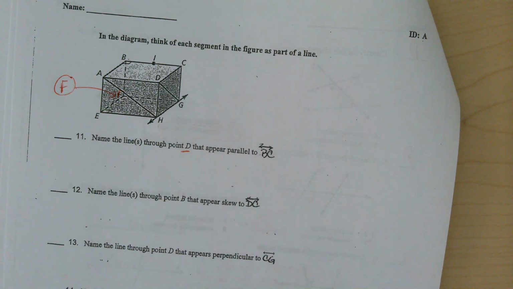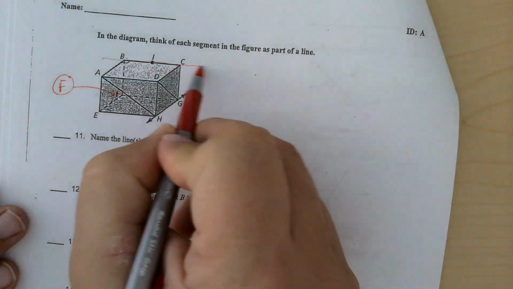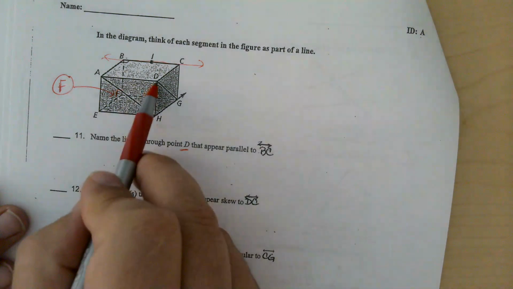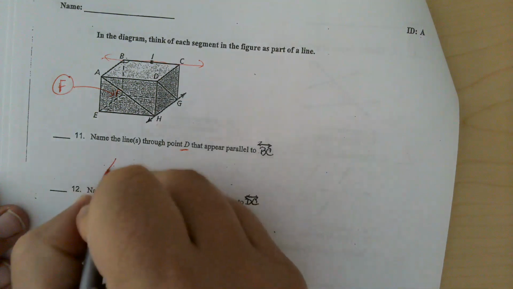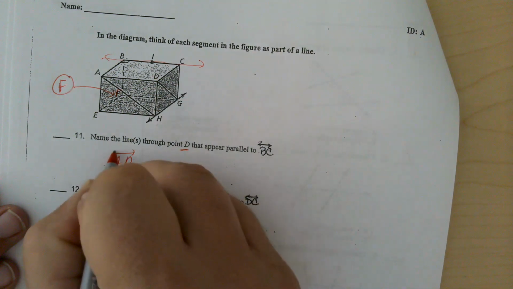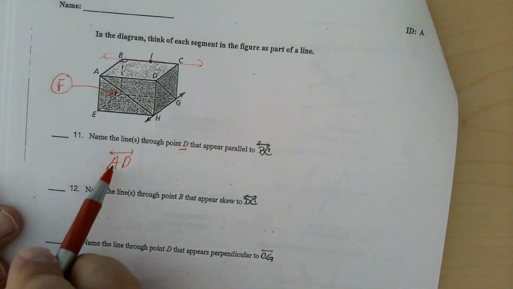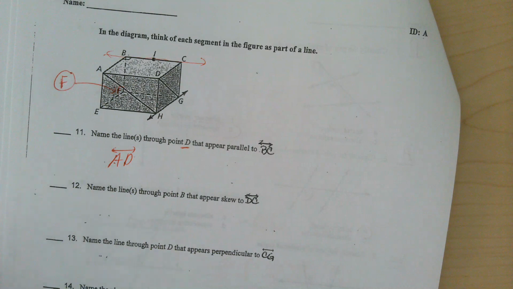So for number 11, I want to be parallel to BC. So BC is this line back here. And I want to be parallel, and I want to contain point D. So it has to be line AD. Now you could say DA, but you need the letters A and D, and then the line above it. They are parallel.